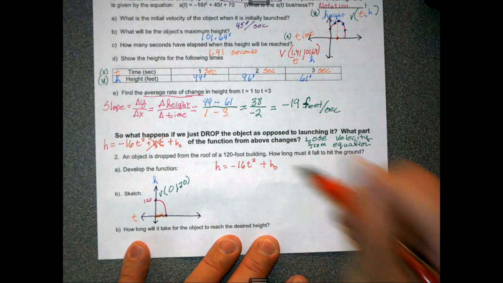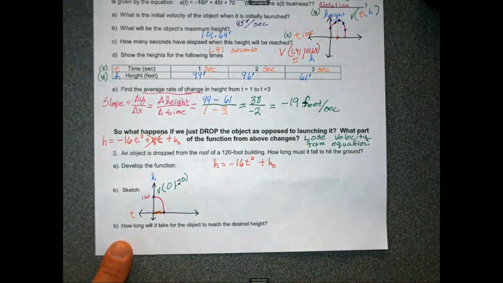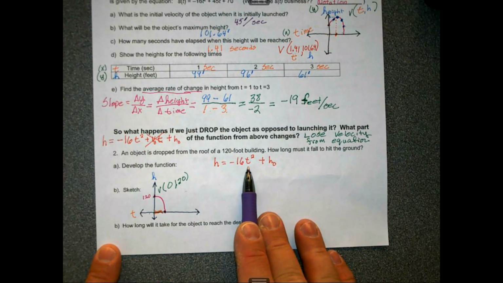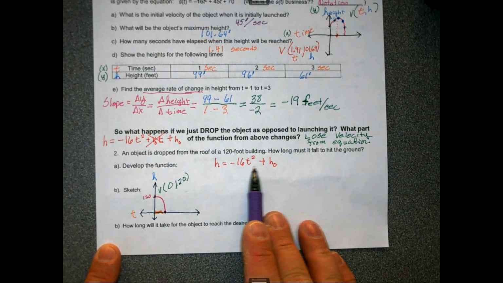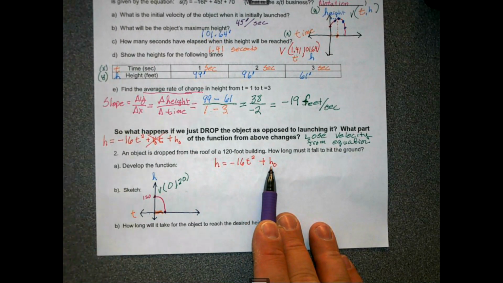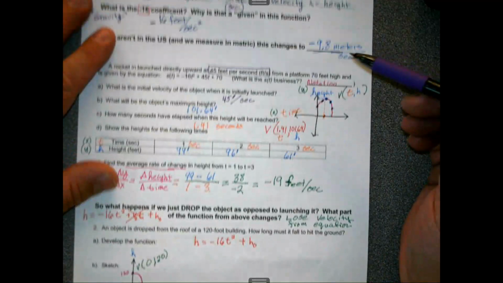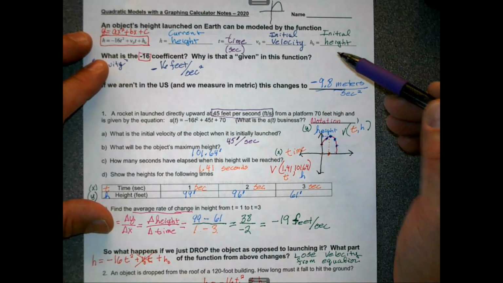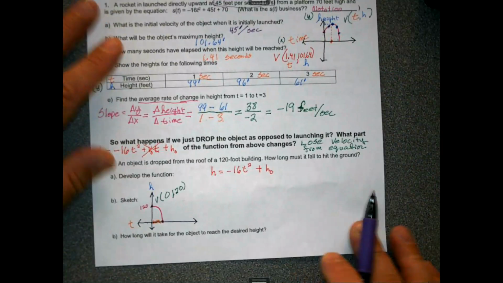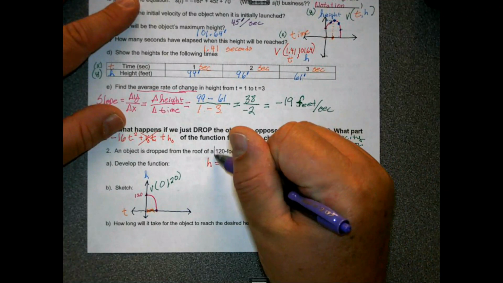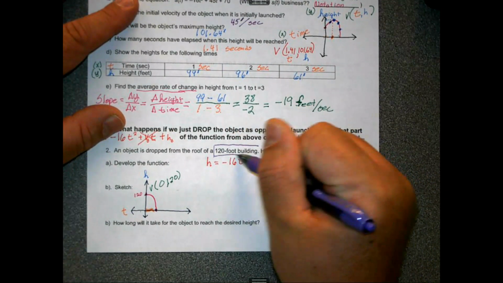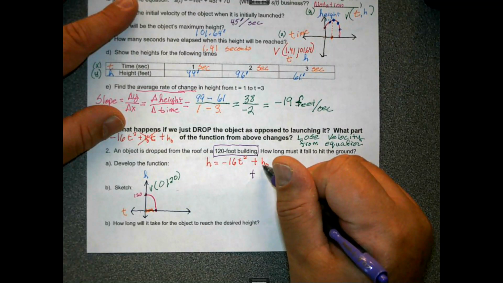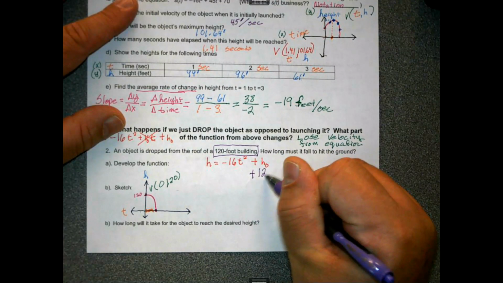Now remember, the ultimate question here is how long will it take? So they're looking for t. So we got to keep the t. But we do know what h of 0 is, right? And if you can't remember what h of 0 is, always go back and look at the definition. It's the initial height. And they actually gave us that initial height, didn't they? 120 feet. So for h of 0, the initial height, I'm going to put in plus 120.